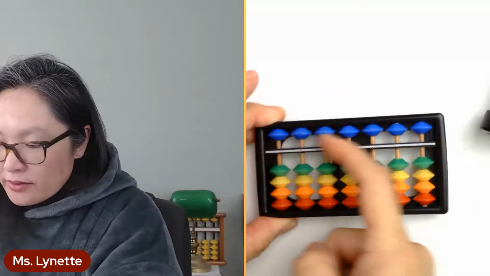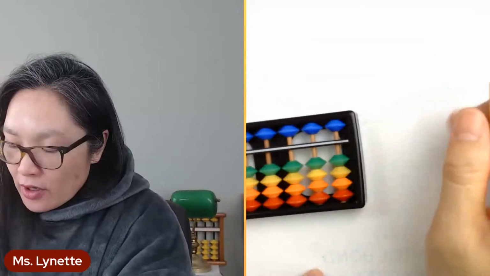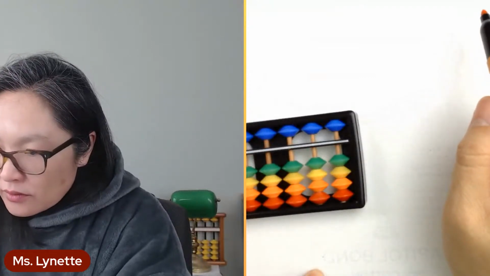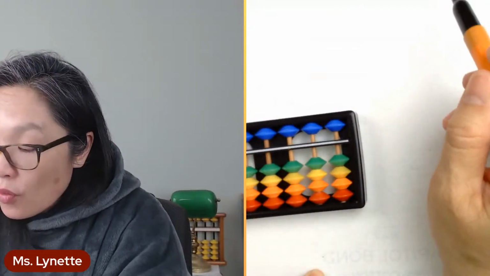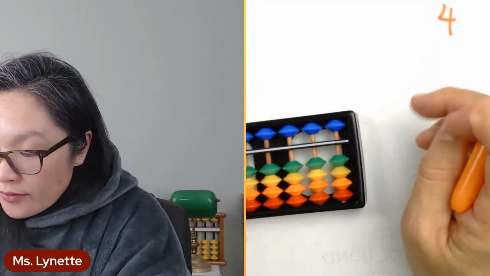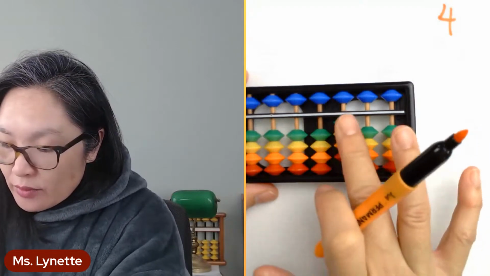Here's my paper and then my abacus. So on the abacus, right, if we have our questions, we'll do 4. Okay. So on our abacus, we can do 4. So we add the number 4, right? Which is fine. But understanding what the number 4 is.